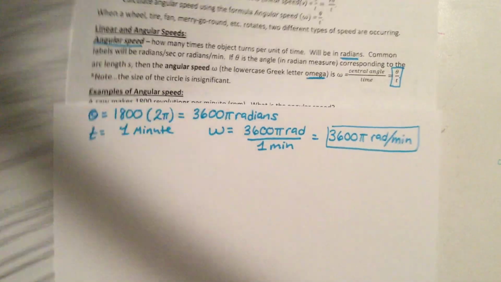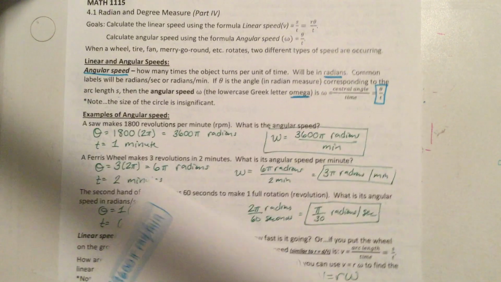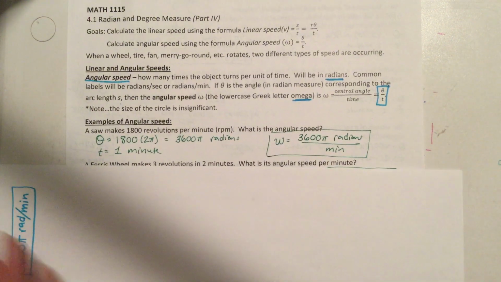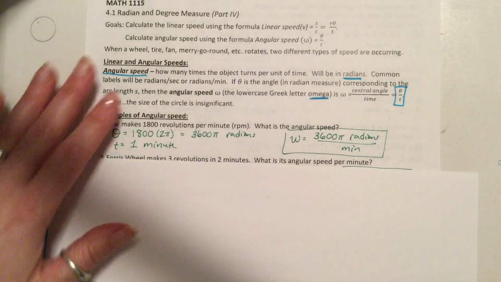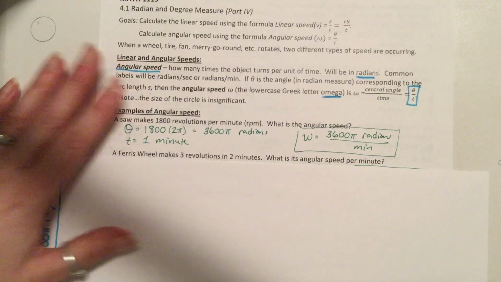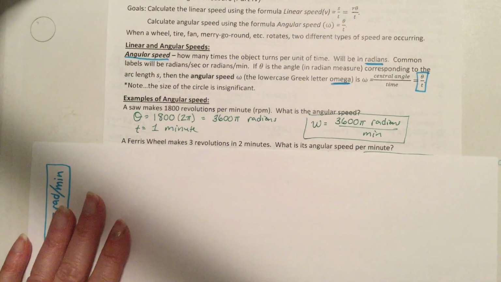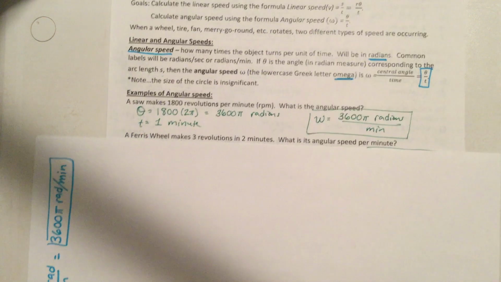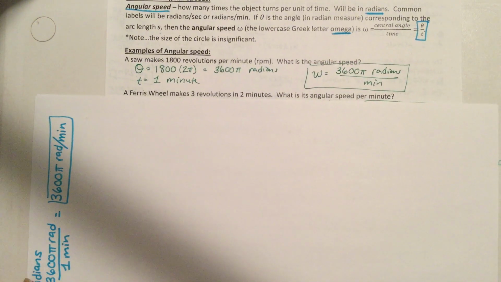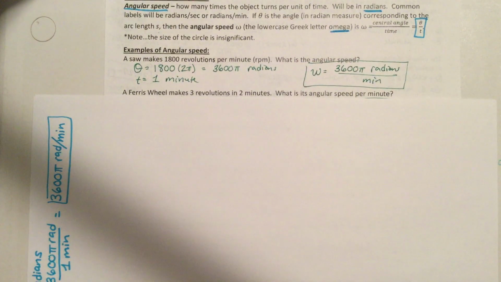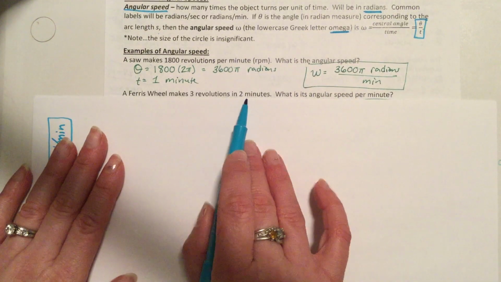Let's go ahead and look at the next one. So now we're looking at a Ferris wheel. Super fun. I'm sure everybody's been on a Ferris wheel. We can calculate angular speed. So when you're on a Ferris wheel, you guys, you're doing trigonometry. Super cool. Okay, so a Ferris wheel makes 3 revolutions in 2 minutes.